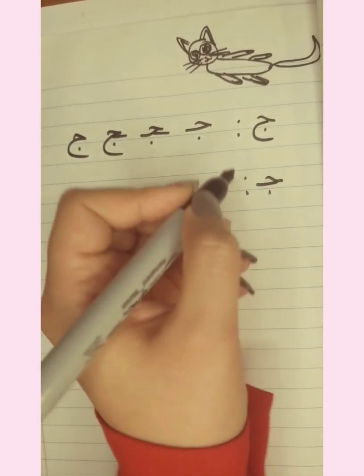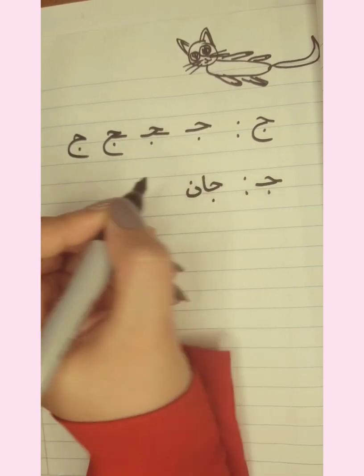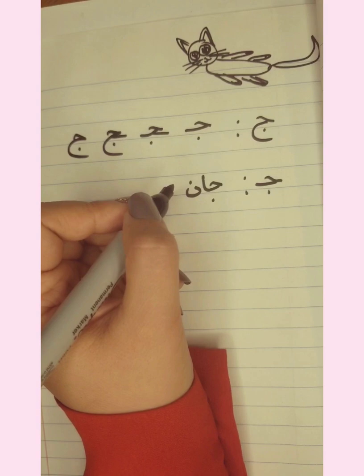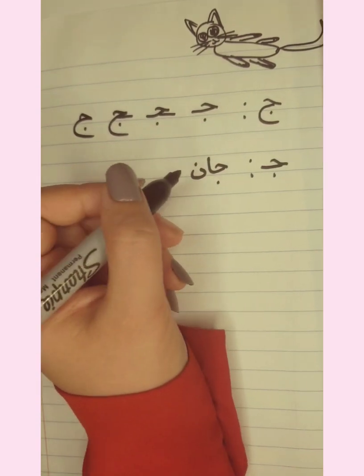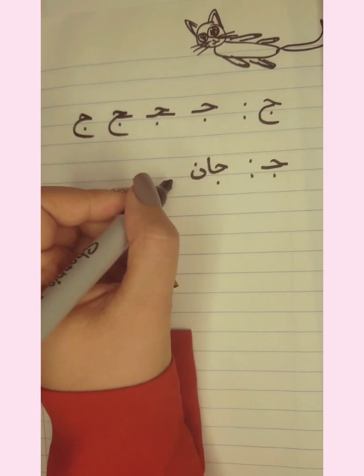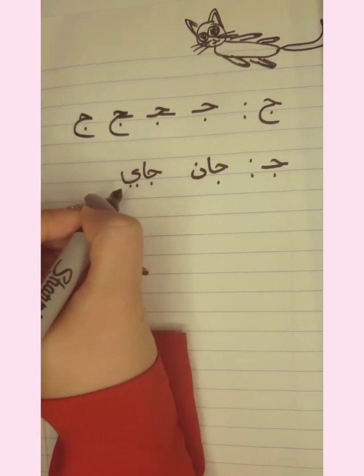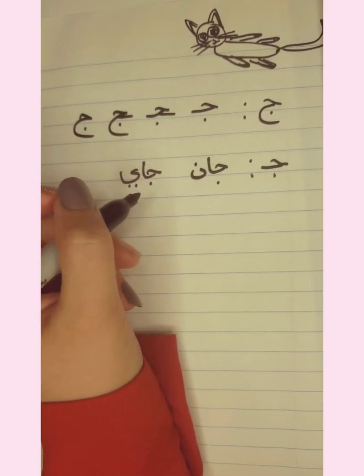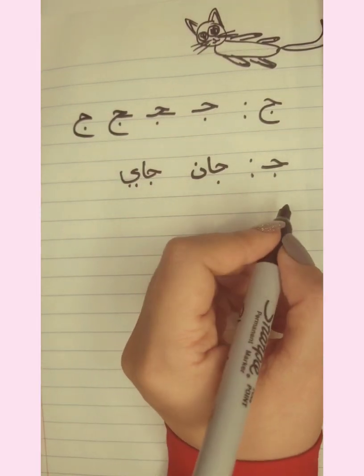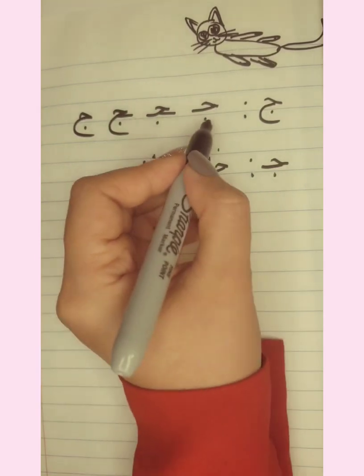For the front connecting form, Can. It's a very common word. It means like life or darling. Janam. And the other one, Jai. A place. So this is the first connecting form, right?